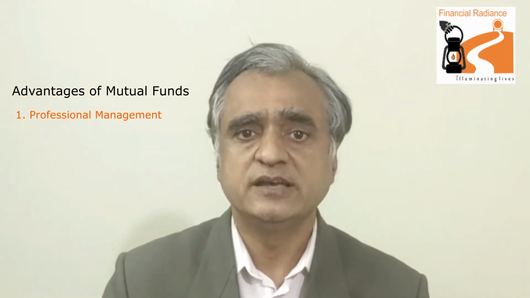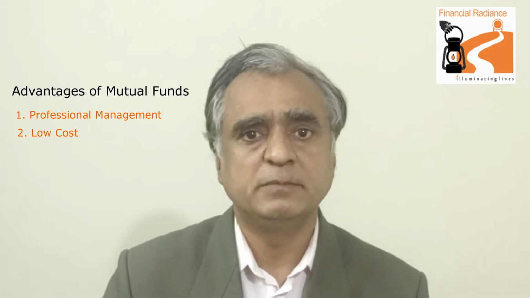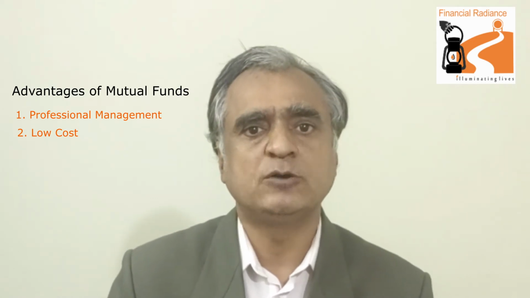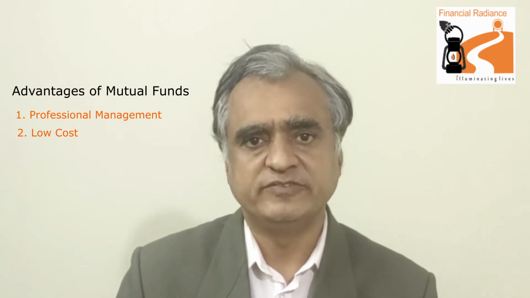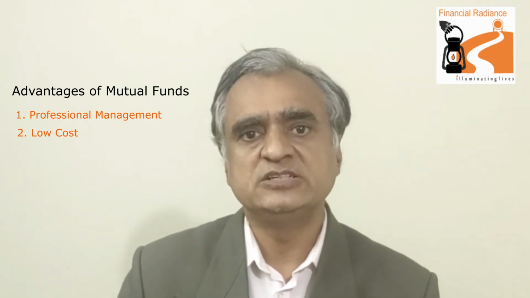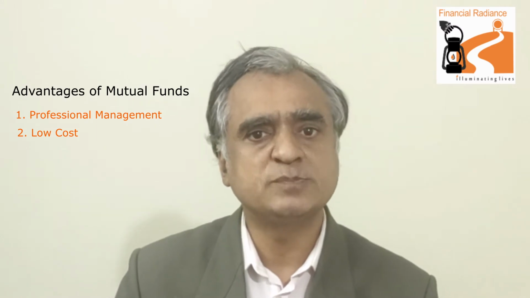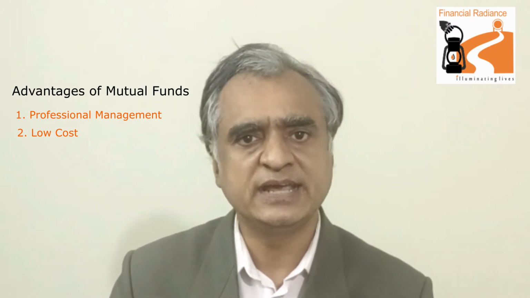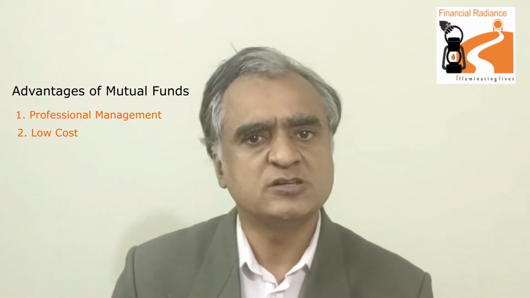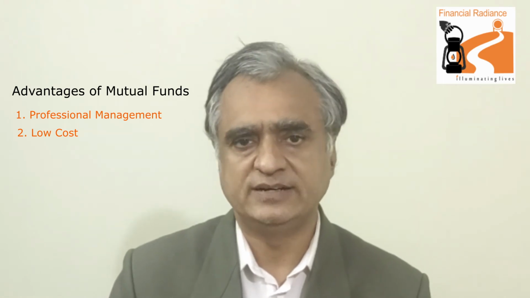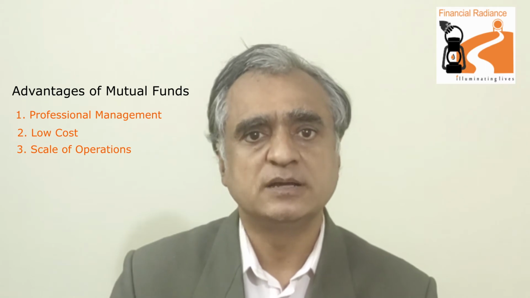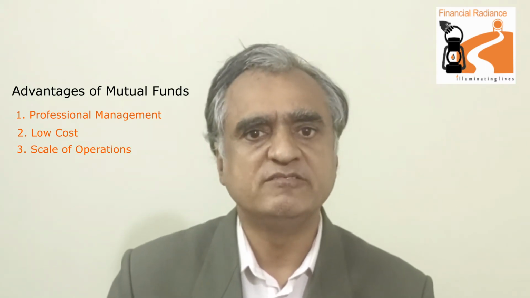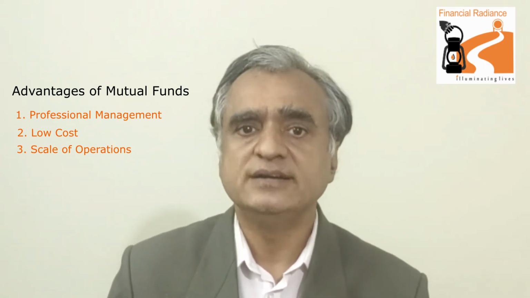Second advantage is related to the low cost, because they are able to average out the cost across the investors in terms of managing the fees. The funds charge fees known as the total expense ratio, which essentially takes care of the costs related to managing the fund. Another advantage is the scale of operations, because of the amount of money which the mutual funds manage.